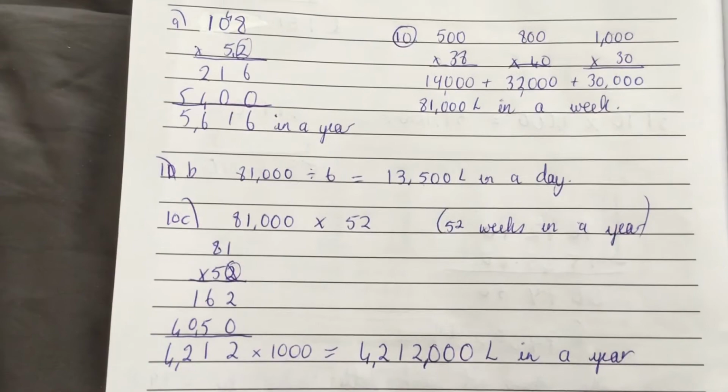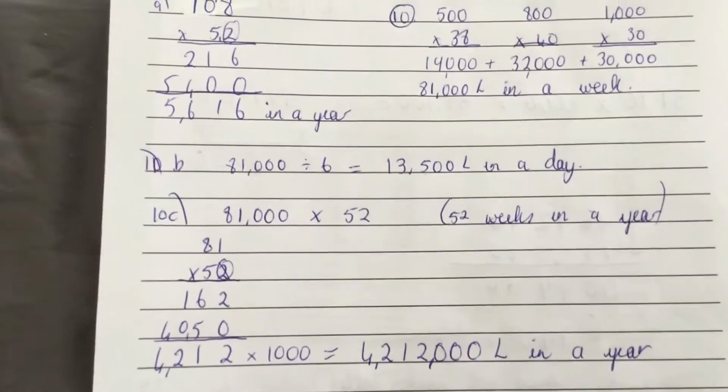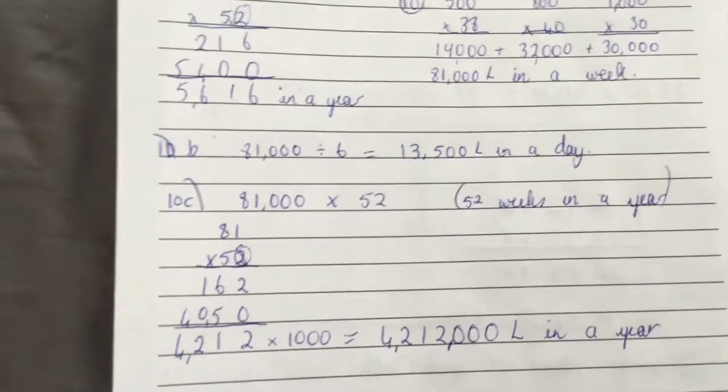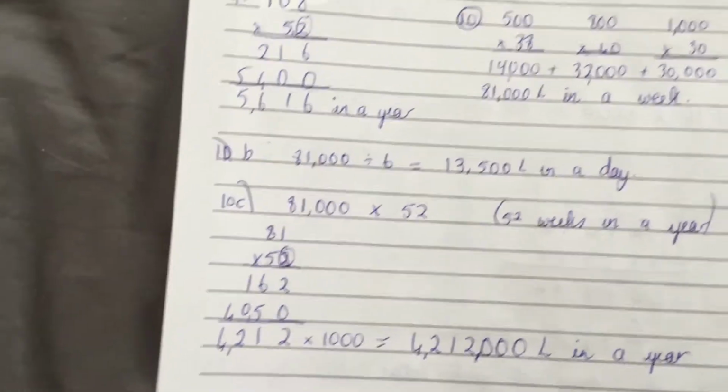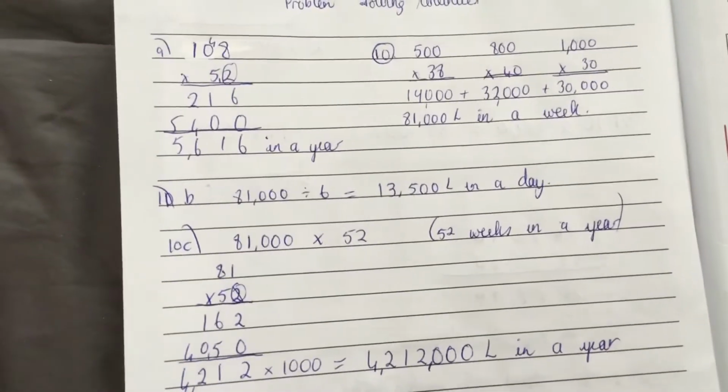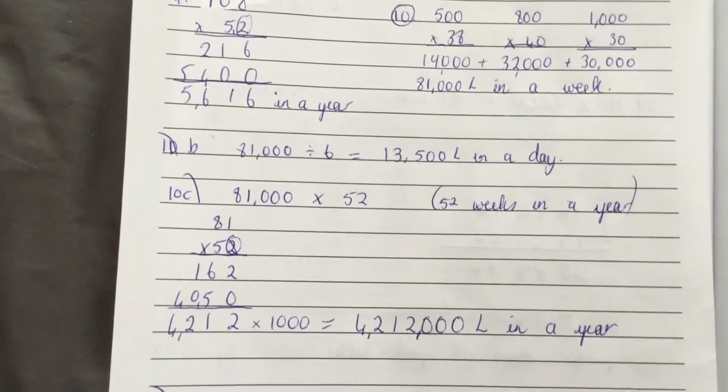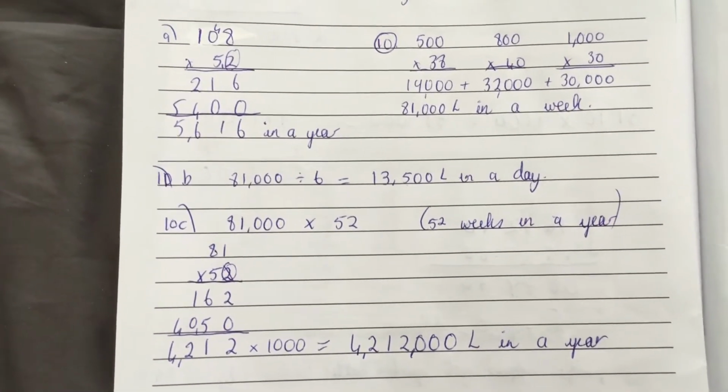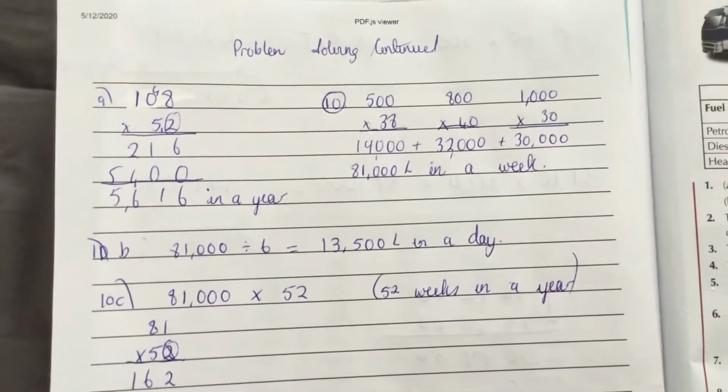And then B, your 81,000 divided by 6, that's 13,500 litres in a day. And then how many in a year? That's 81,000 by 52, and that's 52 weeks in a year.